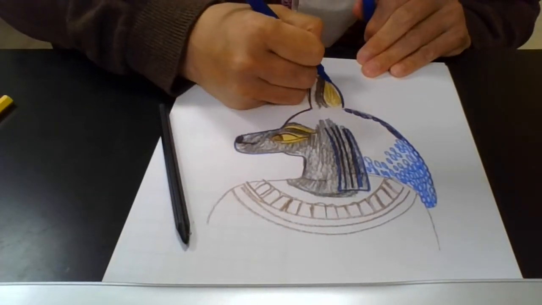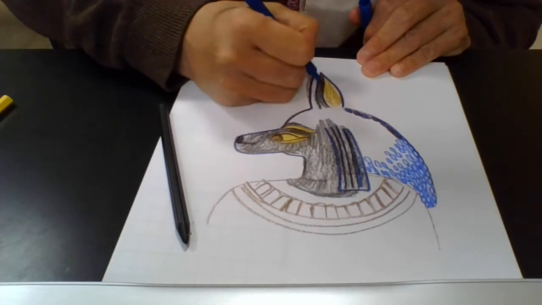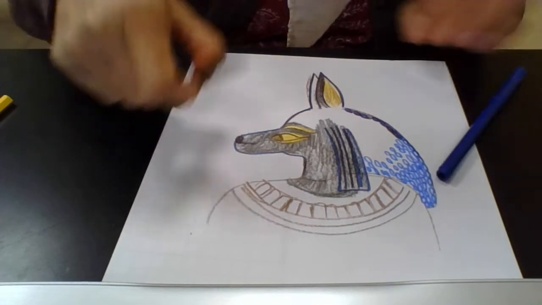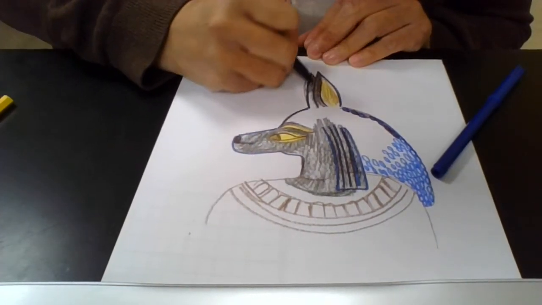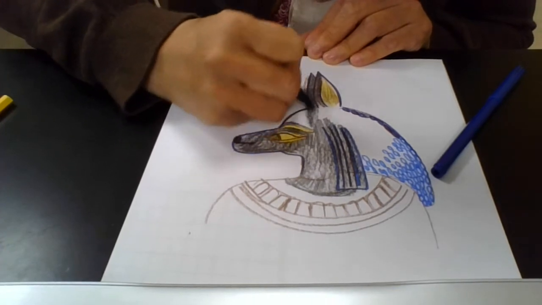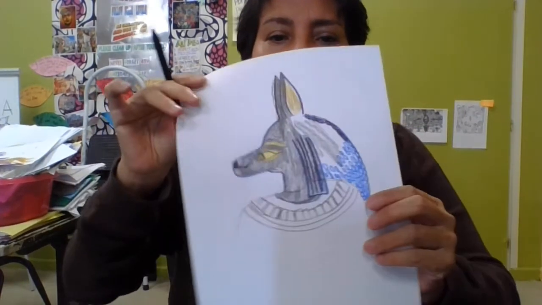Now, if you're going to be using markers along with crayons, I would recommend that you use the marker first, because it'll be harder to color once you have the crayon on top. So I'm just going ahead and doing that. I think this is almost about it for time. I'm going to try to do that super fast, but this is basically the gist of it.